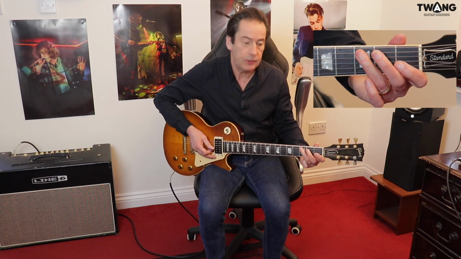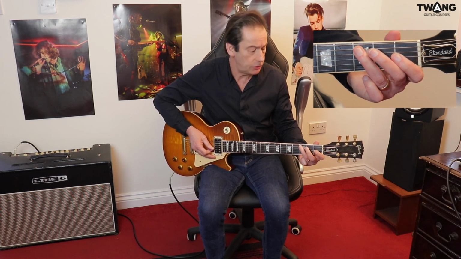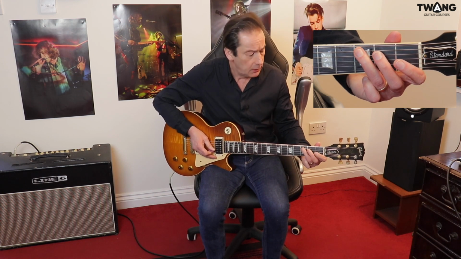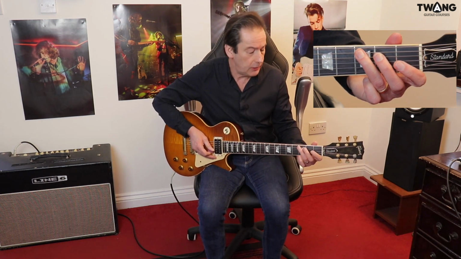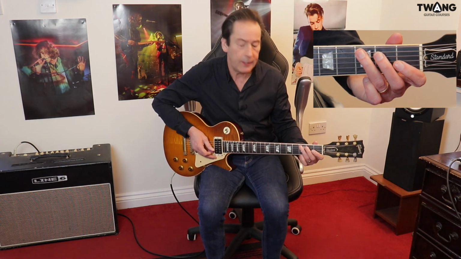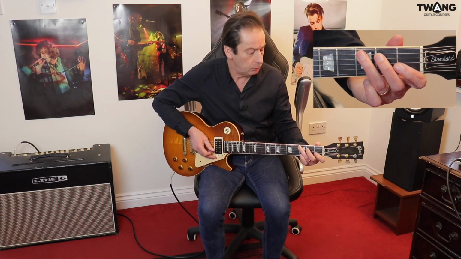You probably need to go a lot slower than that even, just to navigate your way through that sequence of notes, because it's all brand new and your fingers won't be used to going in those positions. So just as long as you get those correct notes, that's the important thing, and your correct fingering. And then once you're confident with the sequence, then you can speed it up.